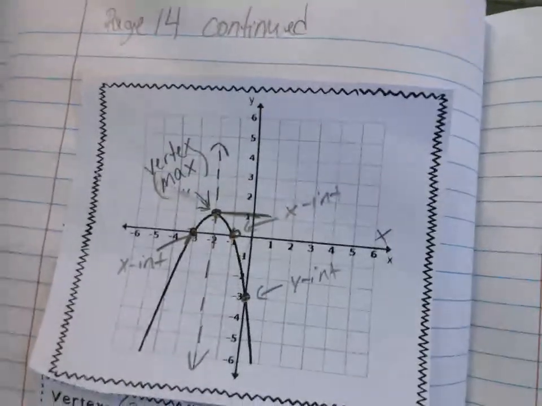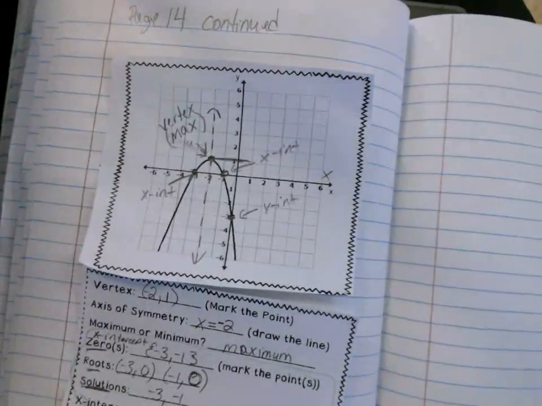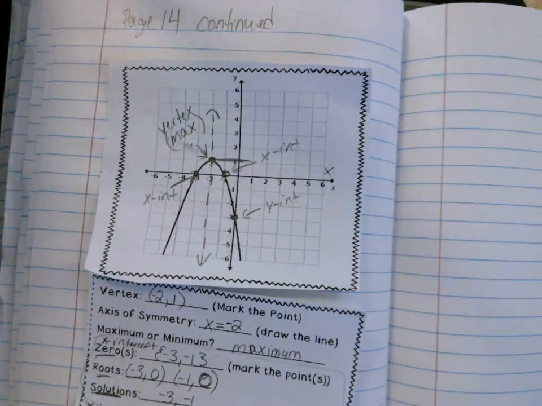Paste this on page 14, continue, and be done.